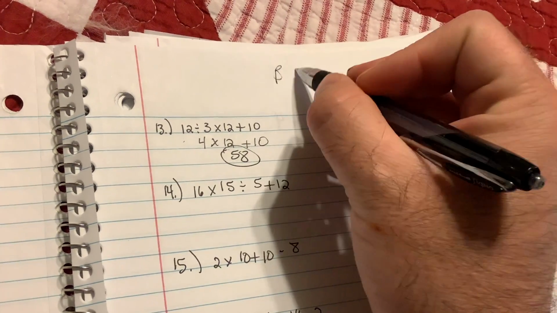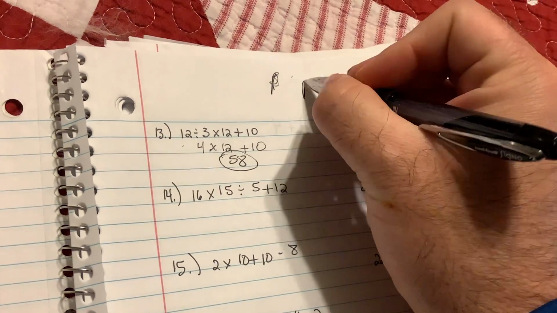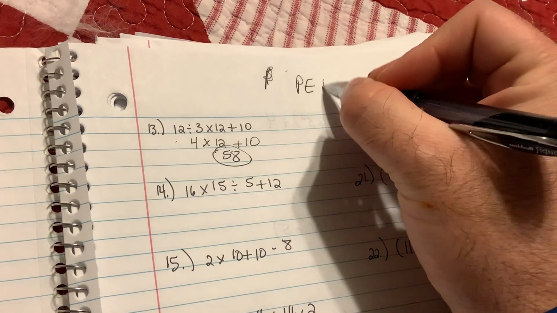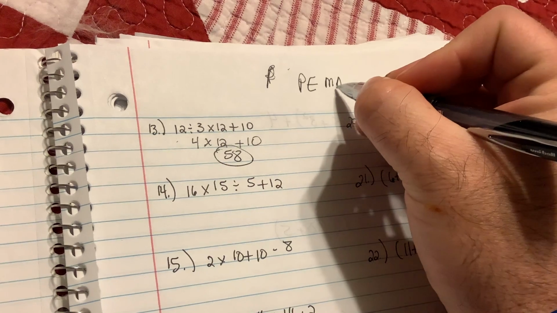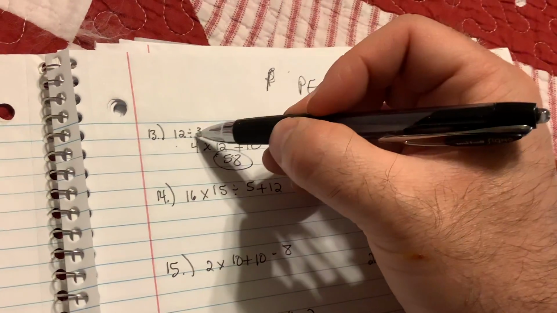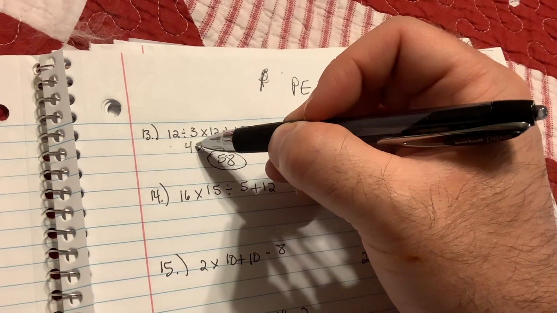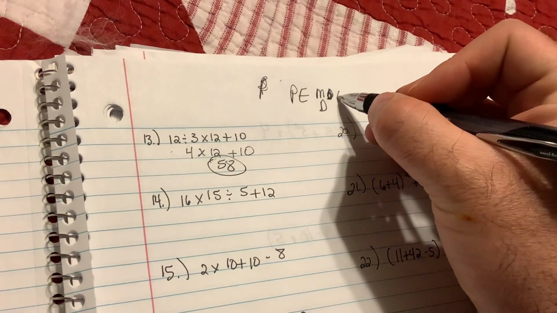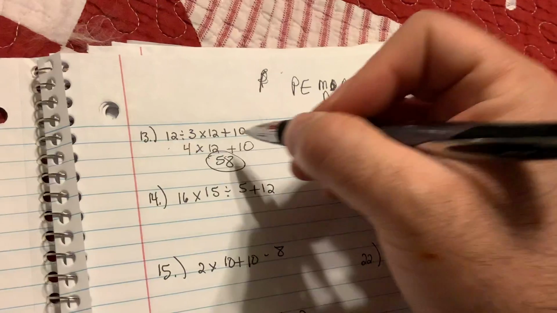And remember, you do parentheses first, there's no parentheses, then exponents. Multiplication and division is a tie. So whichever one comes first. So that's why you do division first here. It came first. So is addition and subtraction. That's also a tie.